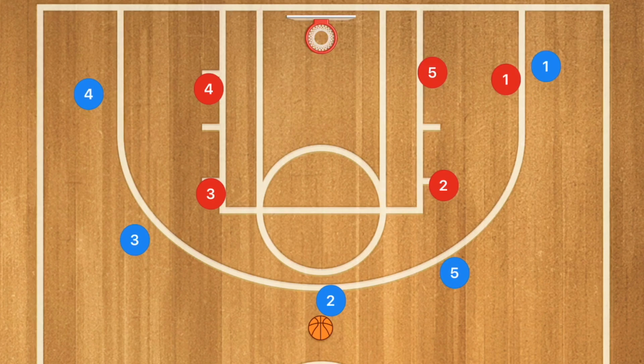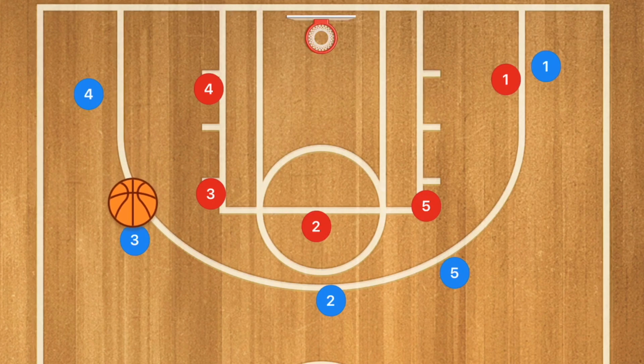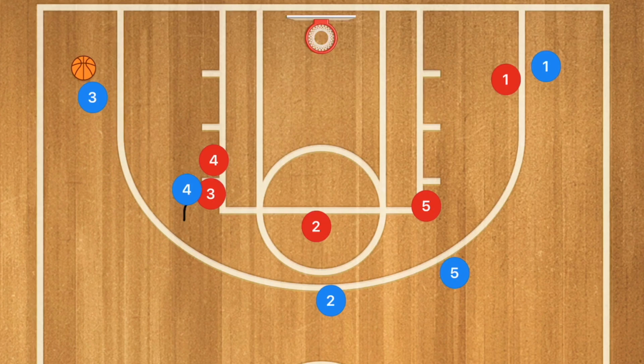Now, let's say, for example, we have the ball that has made its way down to this low block. Obviously, he is going to go and still screen for that player. And what's going to happen is he's going to pass. He's going to screen for that player. Player 3 is going to go back down to this corner, except what's going to happen now is player 4 is going to roll.